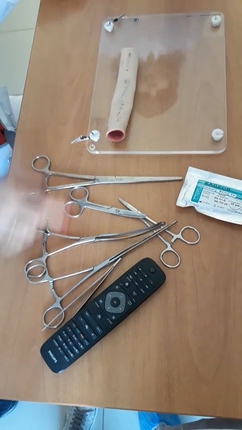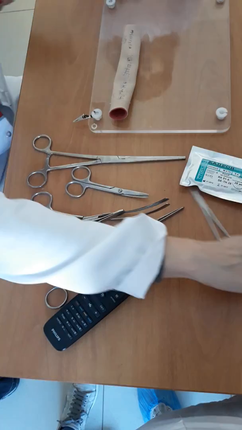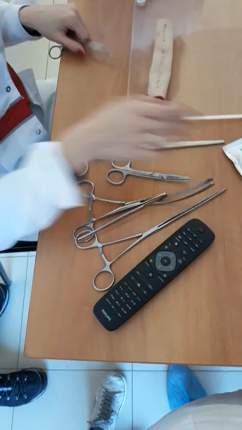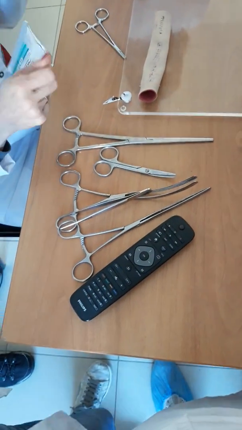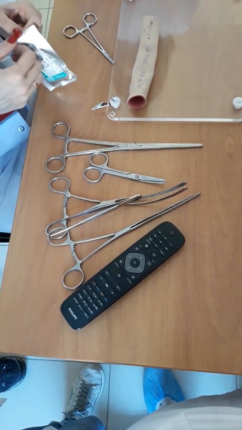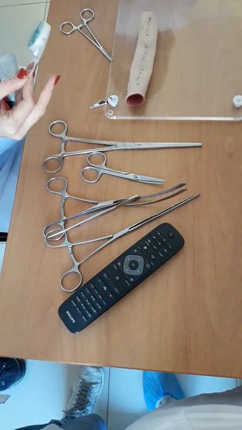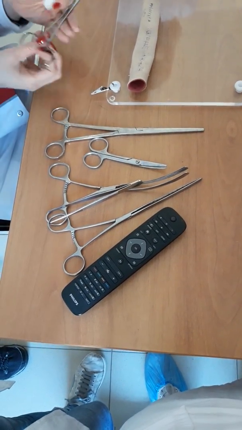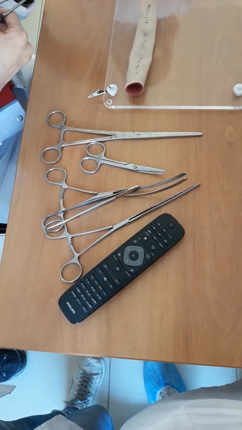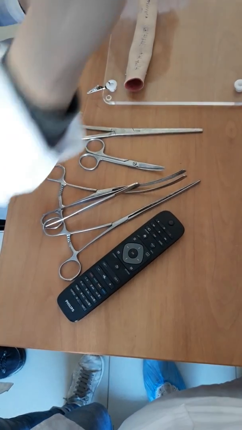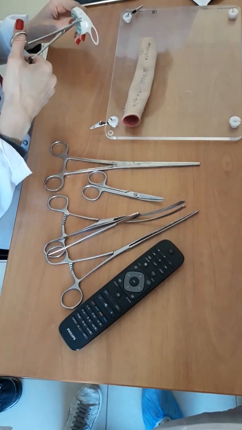And where is a needle holder? Here. Needle holder. The smooth needle. Right? The smooth needle or a round needle. Okay. And the filament.